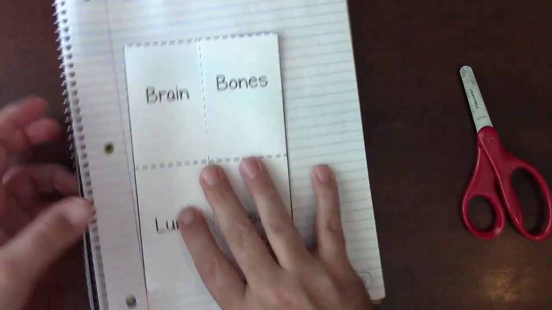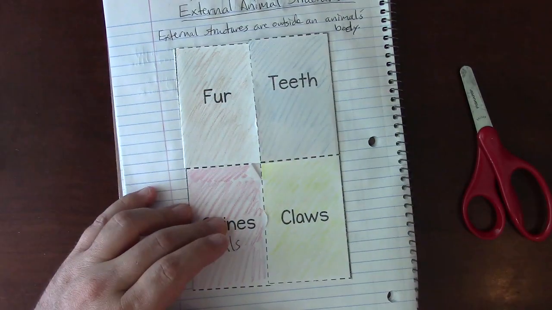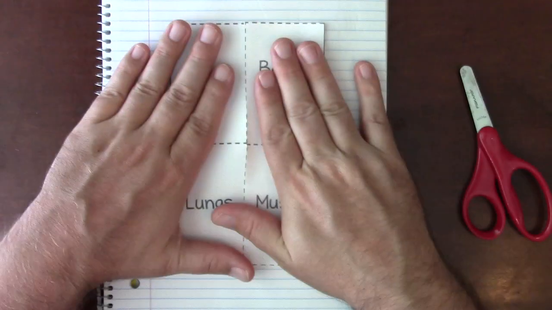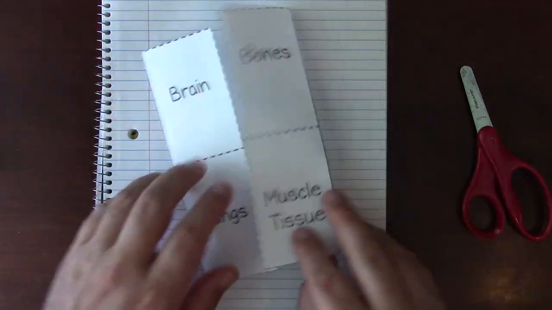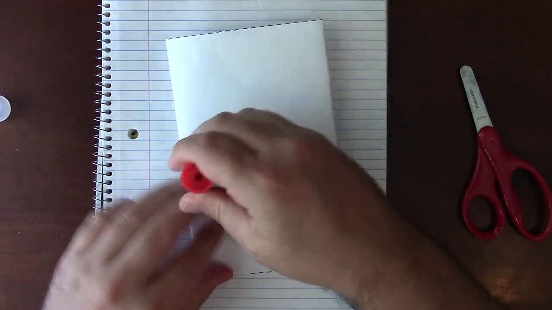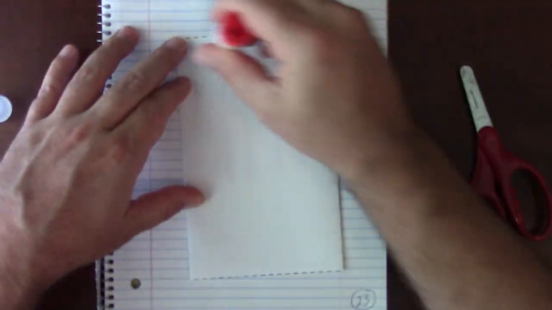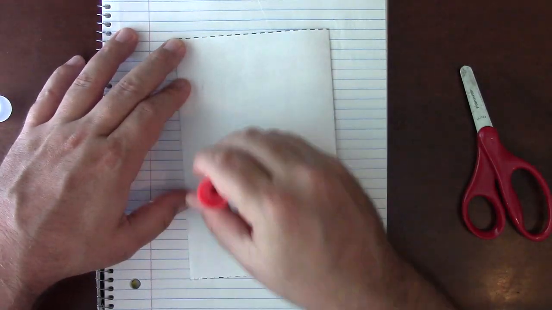All right, so now, much like I did here, where I have my 4 rectangles, I'll have my 4 rectangles here. I'm going to glue this part into my notebook. To do that, I'm going to flip it over and glue in here.